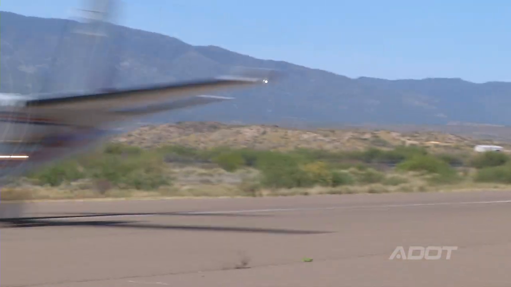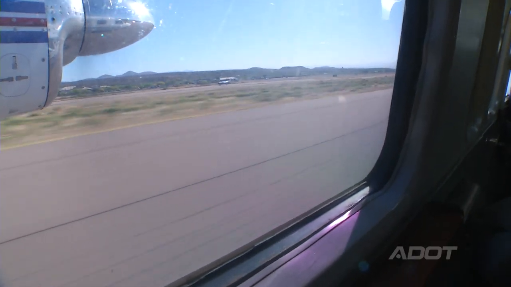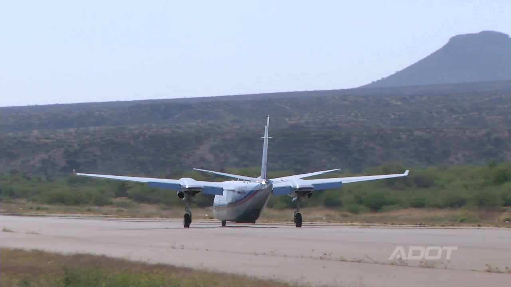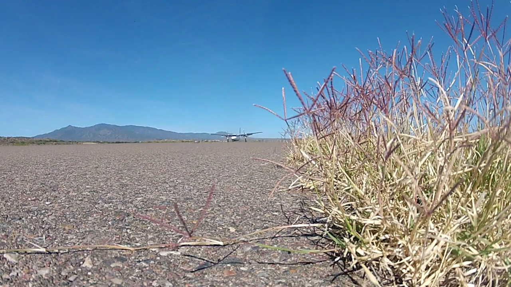Both the ADOT aircraft and the film-based photogrammetry system are very expensive to maintain, they're outdated, and it's time to replace them.